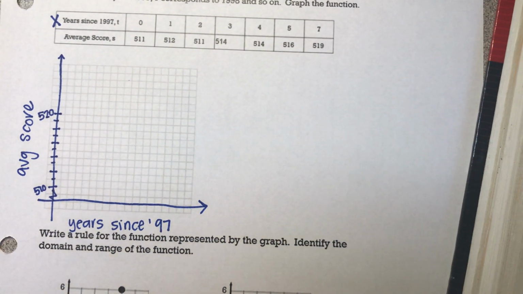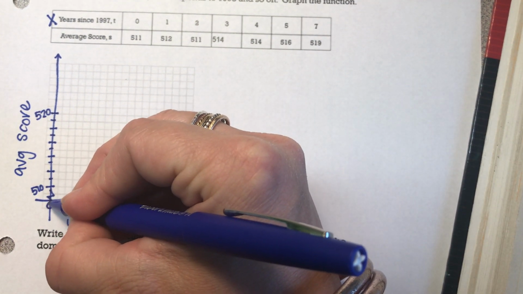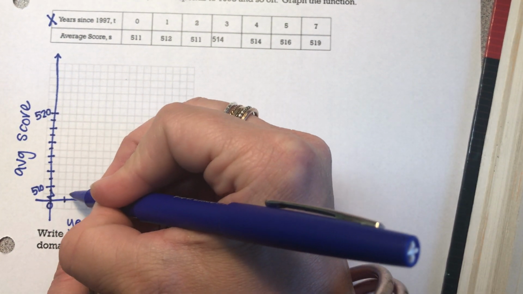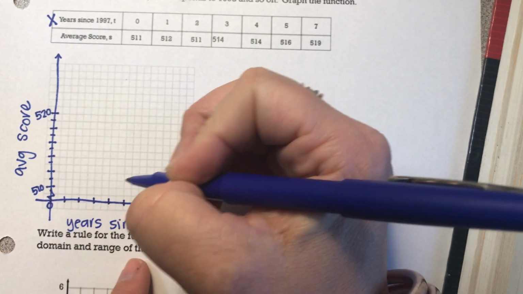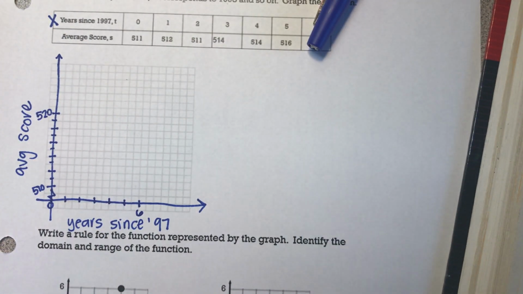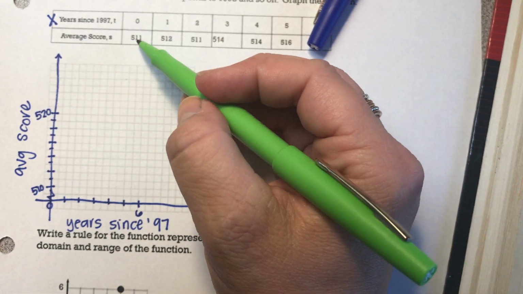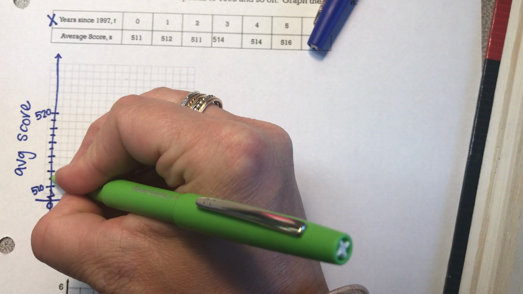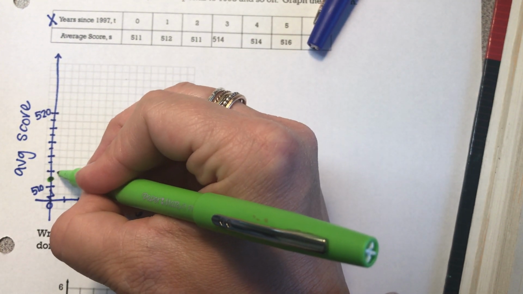And then years since 1997, I'm just going to go through 6. So I'm going to do 0, then 1, 2, 3, 4, 5, 6. Now I can take my data and plot it. When there were 0 years since 1997, the score was 511. So 0, 511. After 1 year, the score was 512.